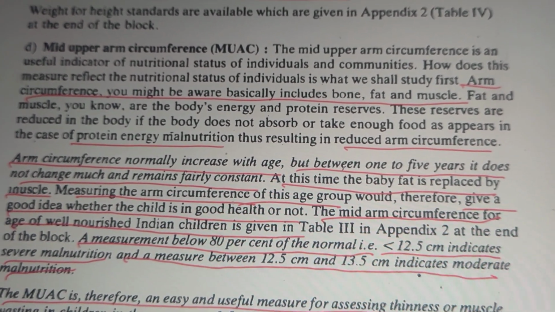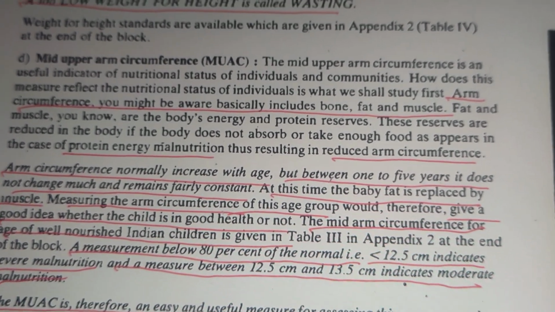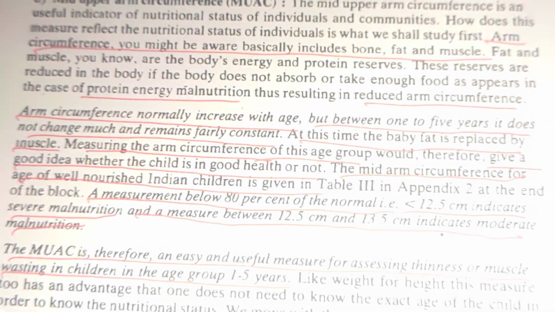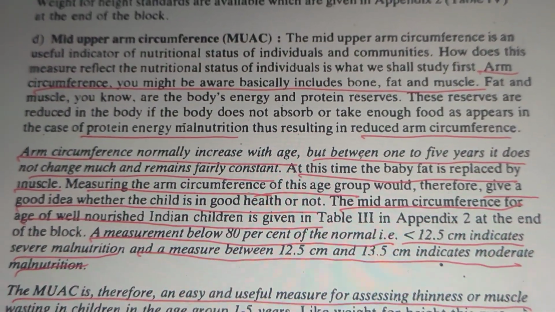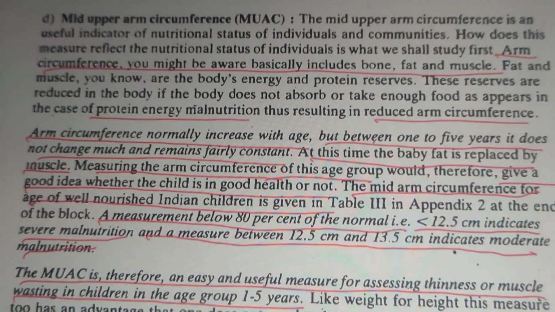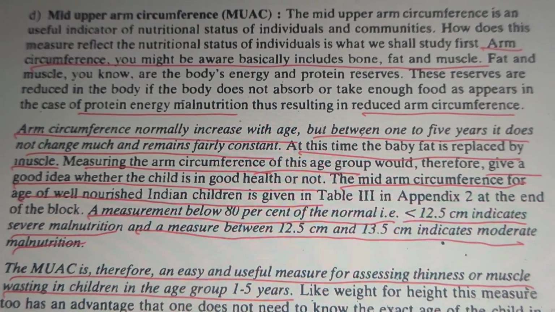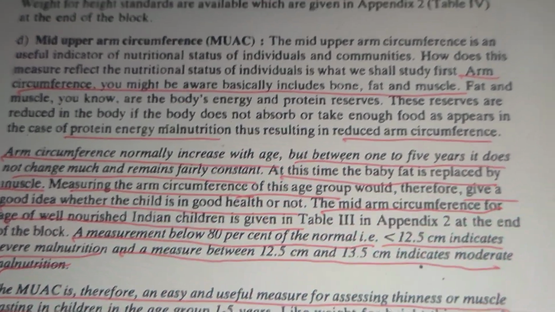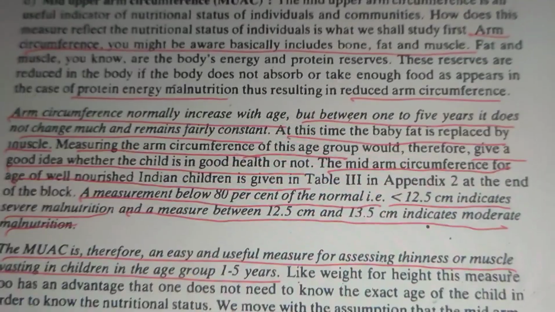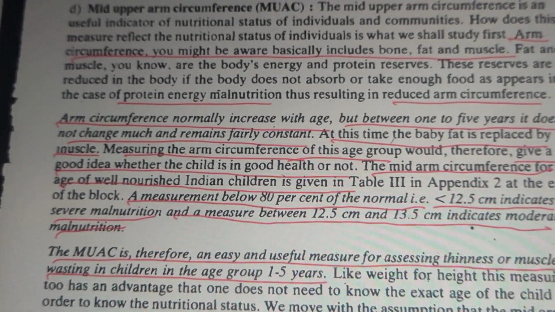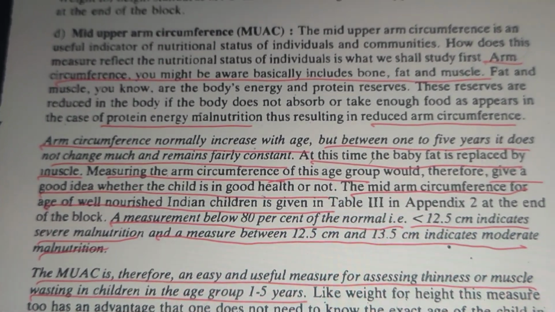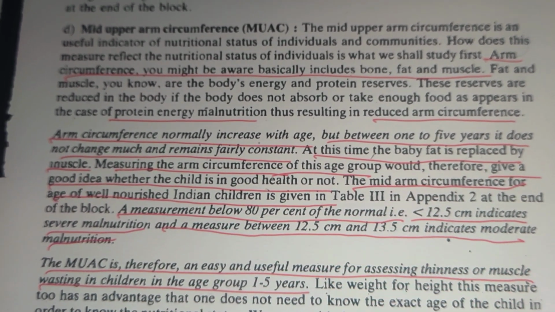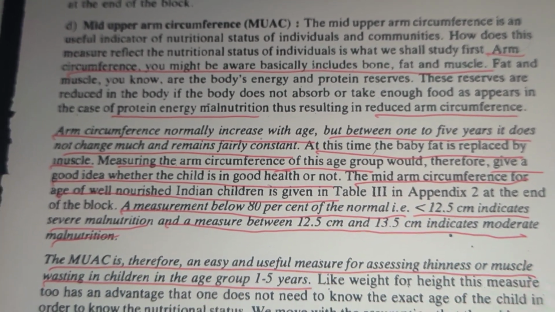Based on the reduced arm circumference, you are going to decide that. Arm circumference normally increases with age, but between 1 to 5 years the circumference is constant. At this time, the baby fat is replaced with muscle. Measuring the arm circumference of this age group would therefore give a good idea whether the child is in good health or not.